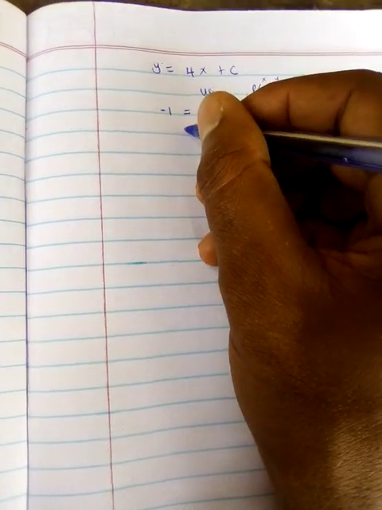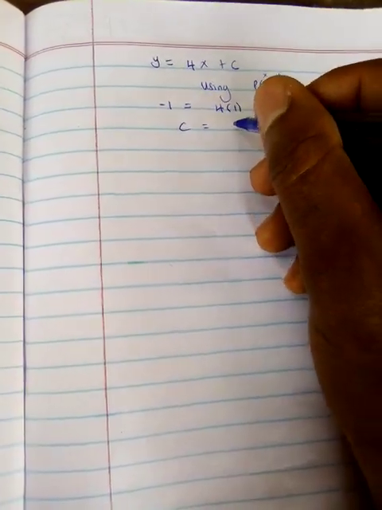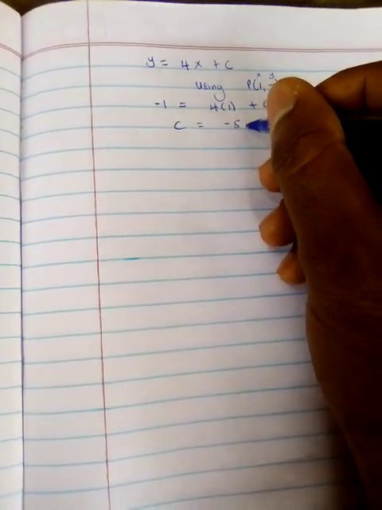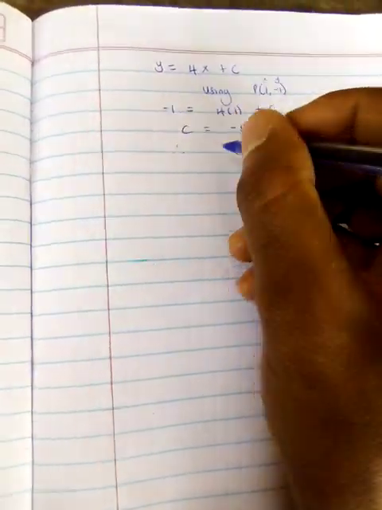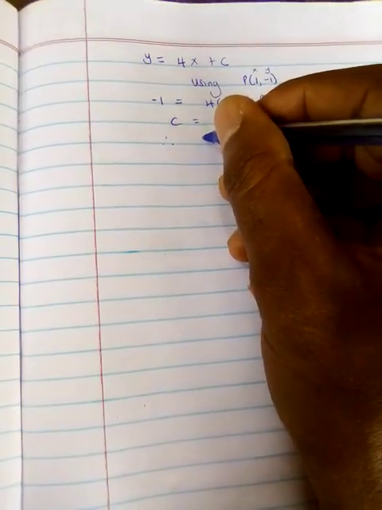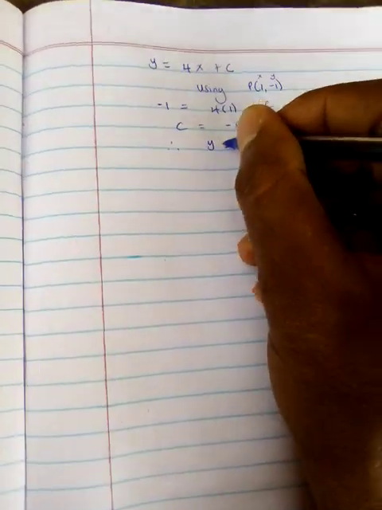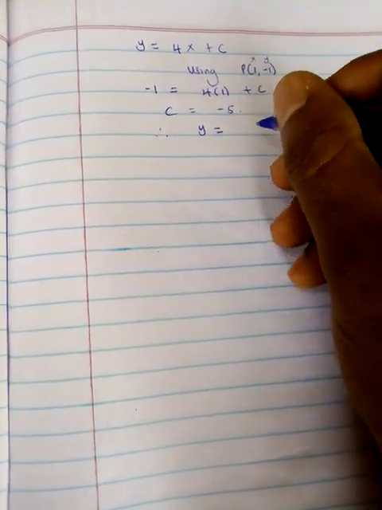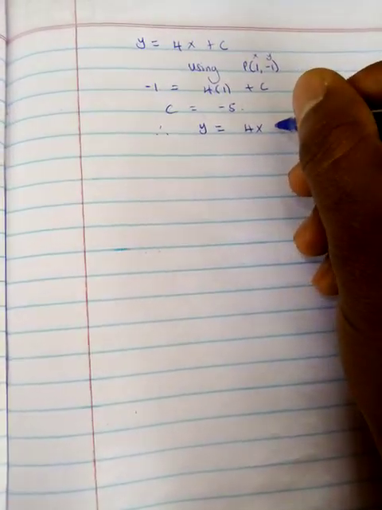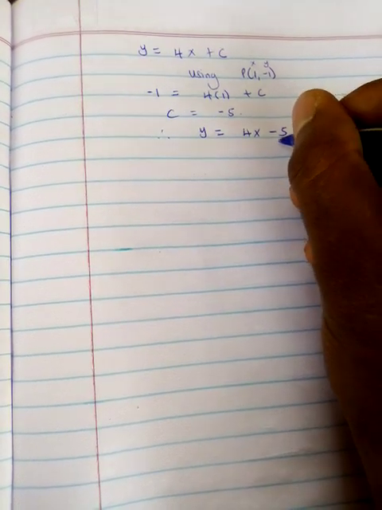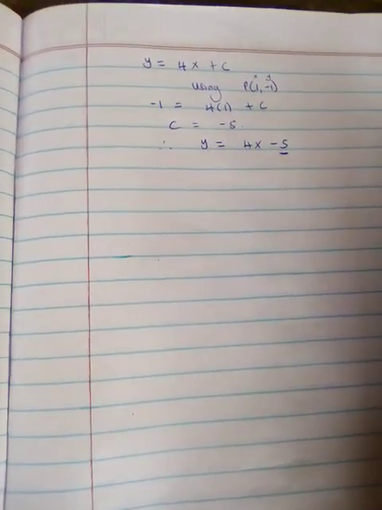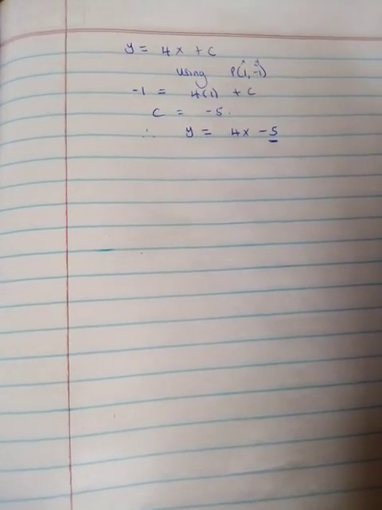So c equals negative 1 minus 4, which is negative 5. Therefore the equation of the line is y equals 4x minus 5. That is my general equation of the line.